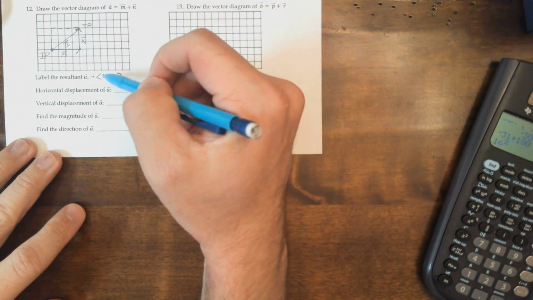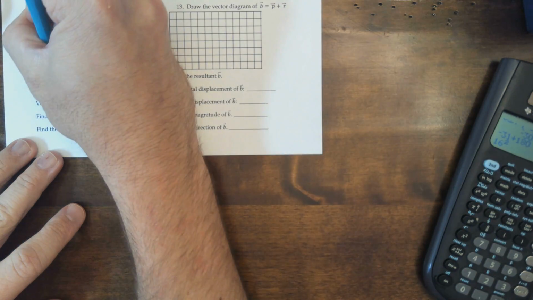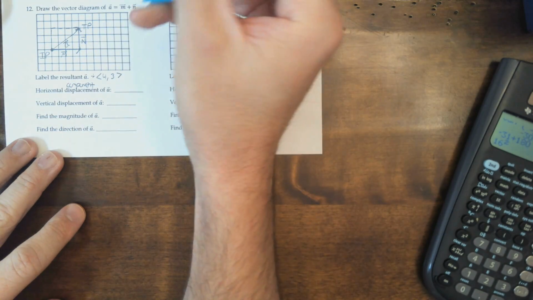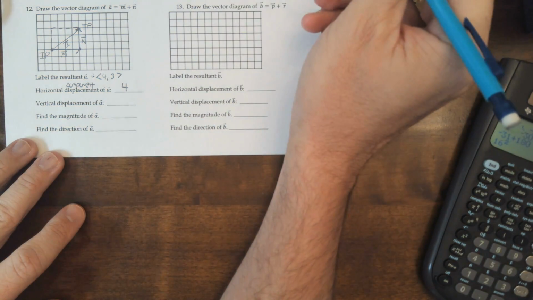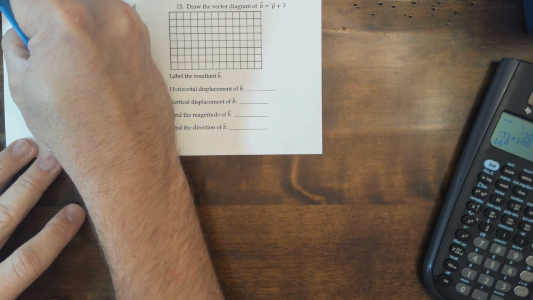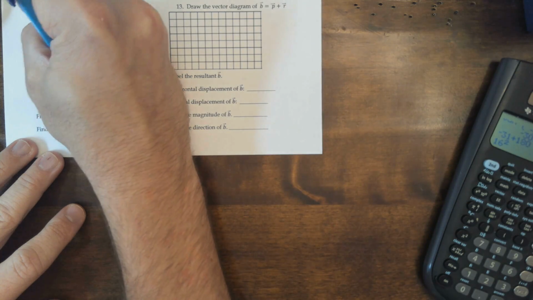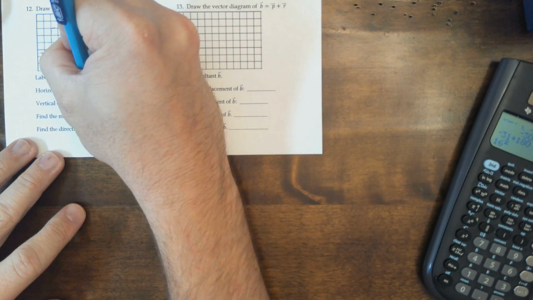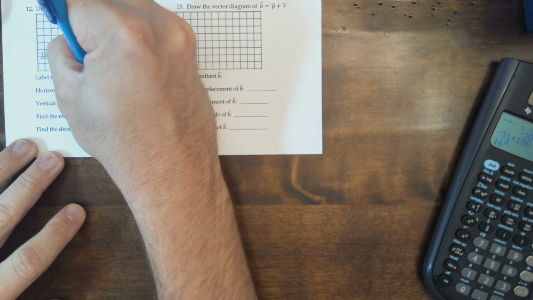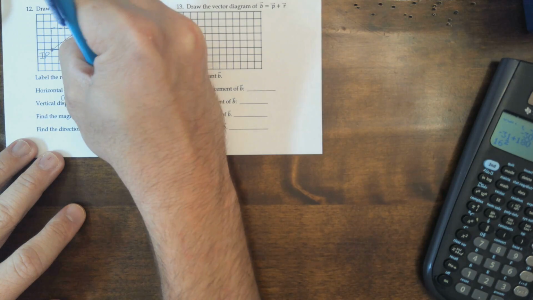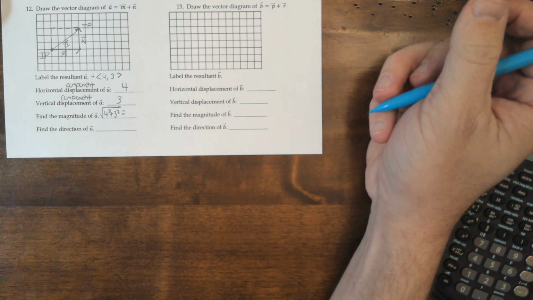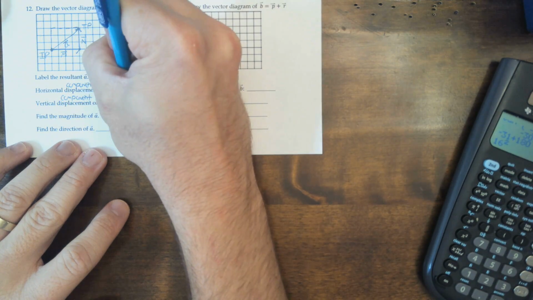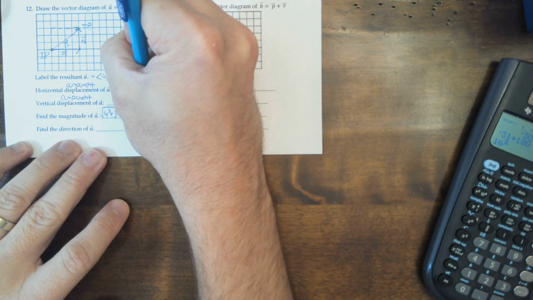Okay, so now what is this asking? Horizontal displacement. Horizontal displacement is the same thing as component. So what was my horizontal component? 4. Vertical displacement. Displacement is the same thing as component. What was my vertical component? 3, right? So then how do we find the magnitude? We take the two components, square them, add them together, and then take the square root of that value. So that's going to give you 16 plus 9, which is the square root of 25, which equals 5.